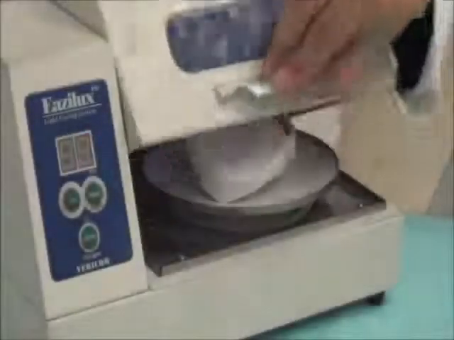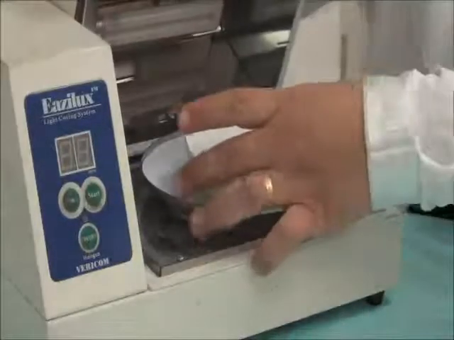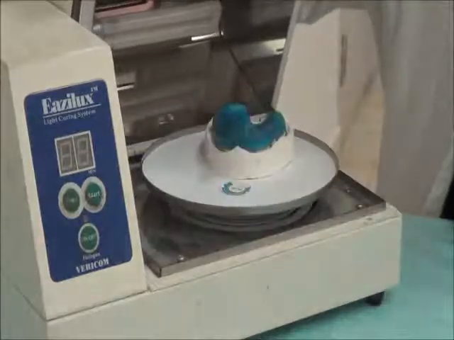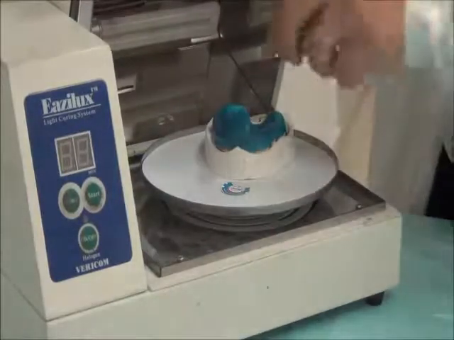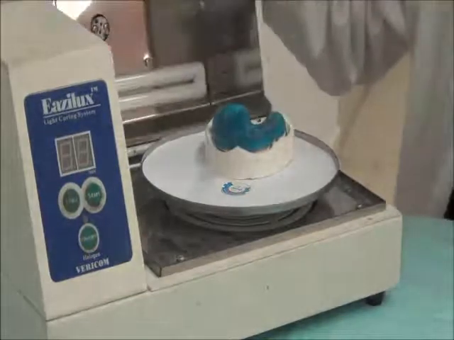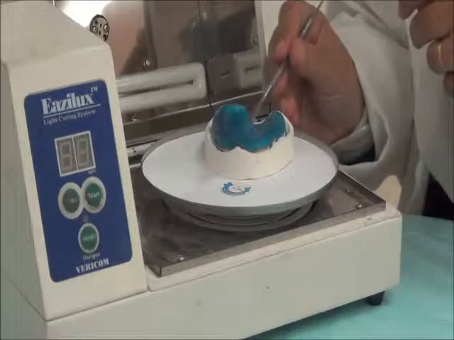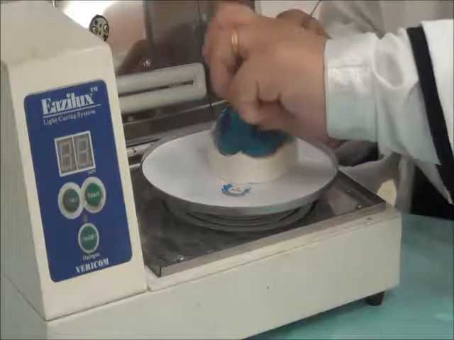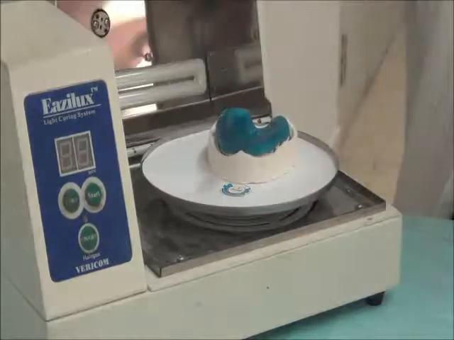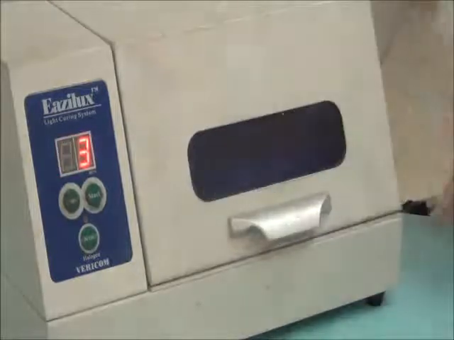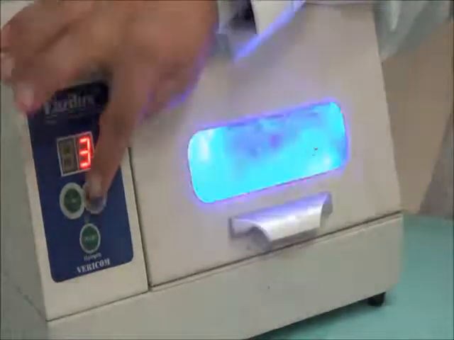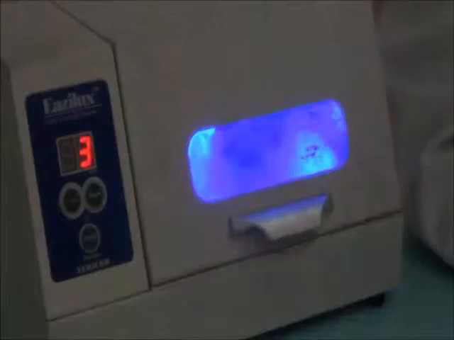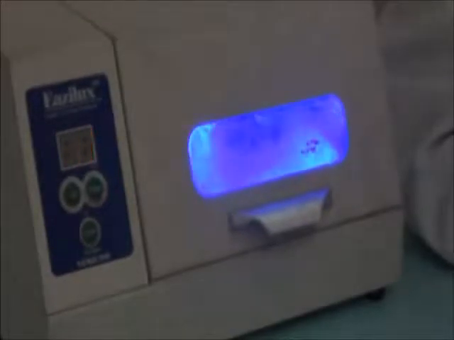In the middle of the cycle, I could open this and remove the support I was placing, because the support will be preventing the light from reaching some parts of the cast. As well, I'm removing the opaque layer that I placed on the palatal side to expose those areas now, and it could continue its cycle. We're going to wait for the 3 minutes to finish, then open it, take out the tray and the cast, separate them, and put the tray alone for the fitting step.